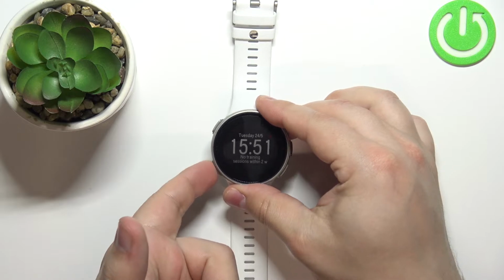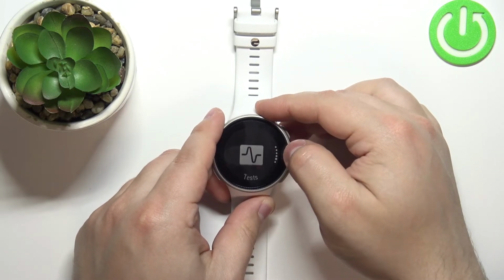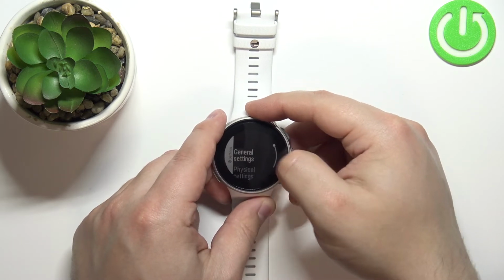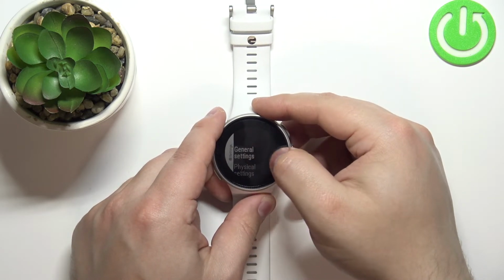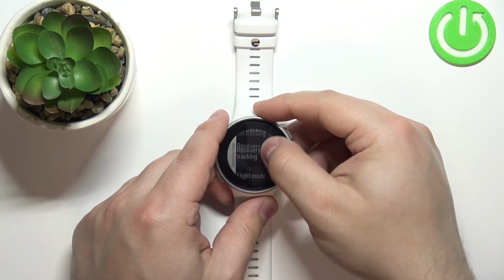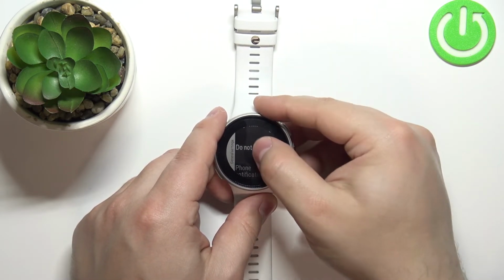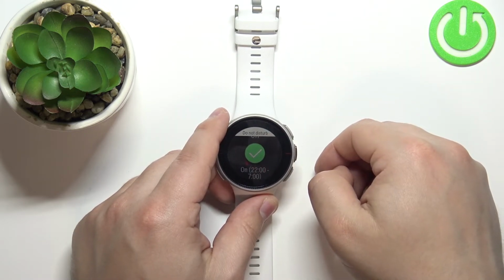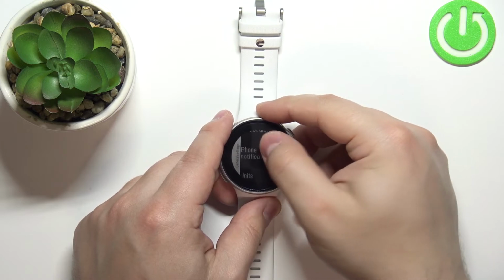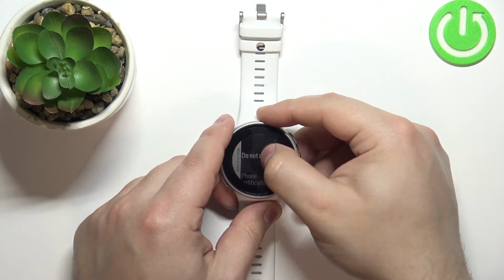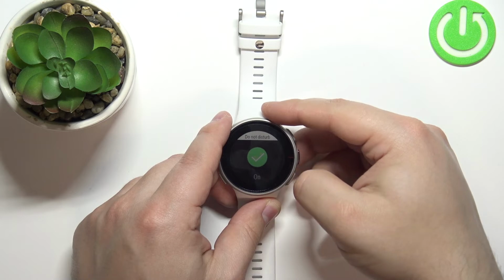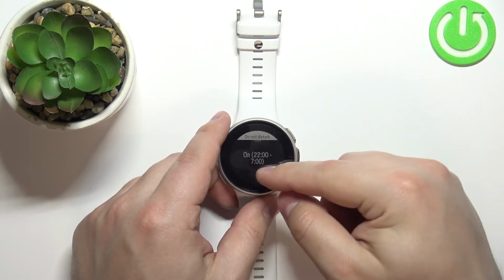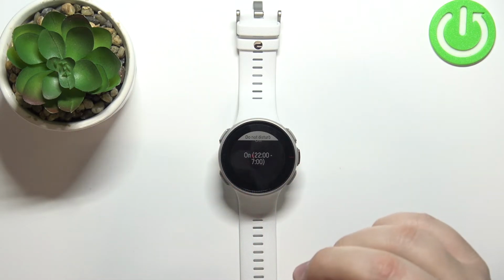To do it, press the back button to open the menu, scroll down, find the settings icon, tap on it. In settings, tap on general settings. Then scroll down, find the Do Not Disturb, tap on it, and you can select the on to enable it, off to disable it, like this.